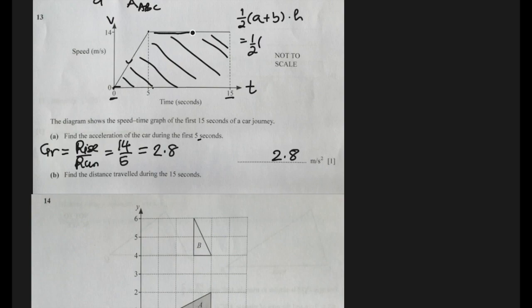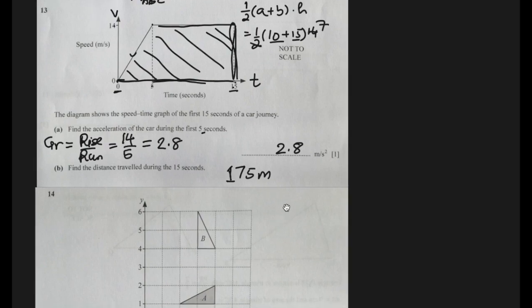First parallel, let's say this is the first parallel line, which is from 5 to 15, which is 10. Yeah? 5 to 15, this distance is 10. The second parallel line will be from 0 to 15, which is 15. And the height between them is this height, which is 14. And just put this in a calculator or do it like this. 25 times 7, 175 meters. That is the total distance traveled during these 15 seconds.